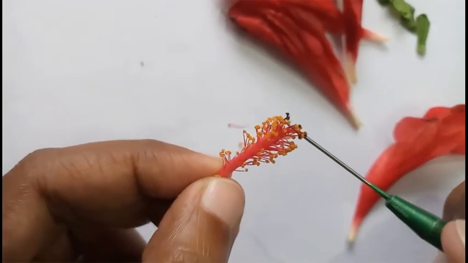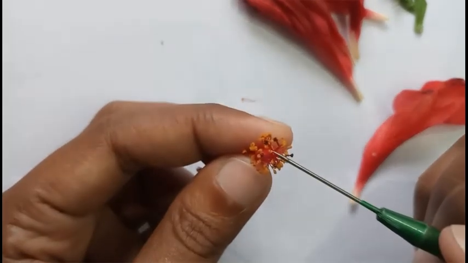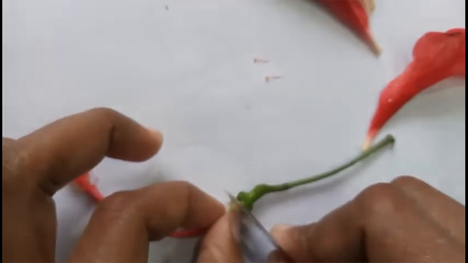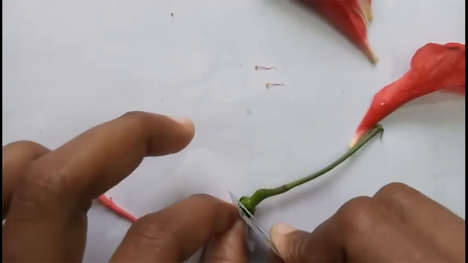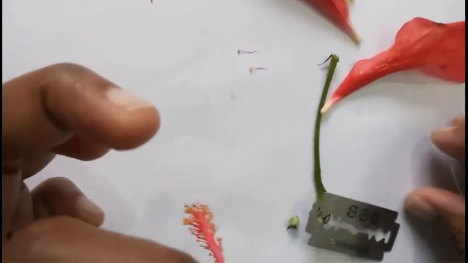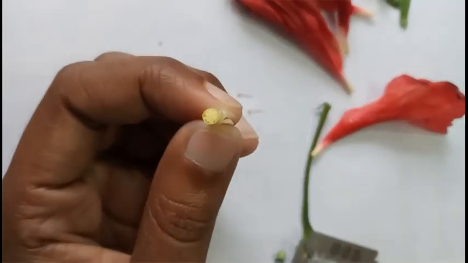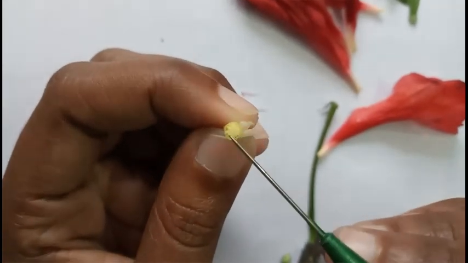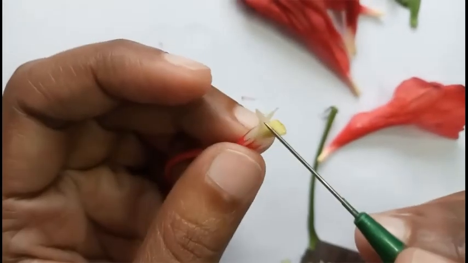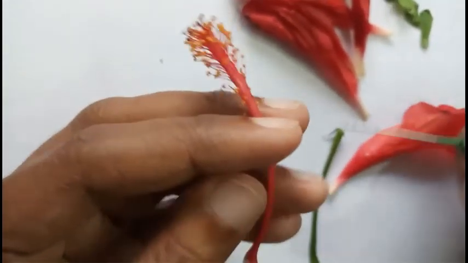Now there comes the fourth part. This is gynoecium. This single unit is called the pistil. Now let's see. As children, see here, you can see many small structures. These are known as ovules, and this is called the ovary of the flower. So this is part of our fourth part of a flower.